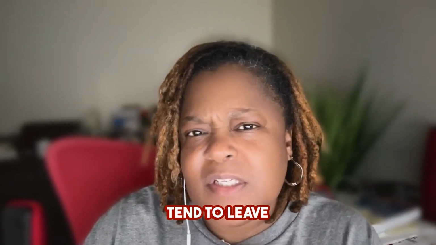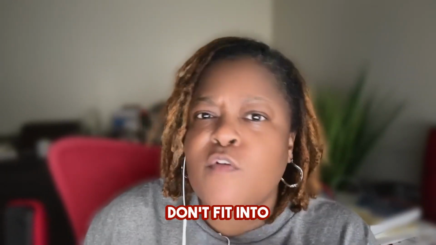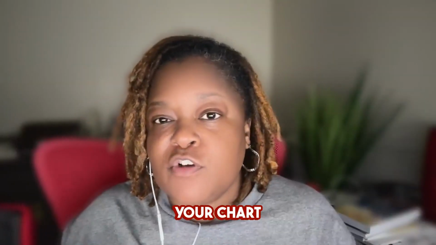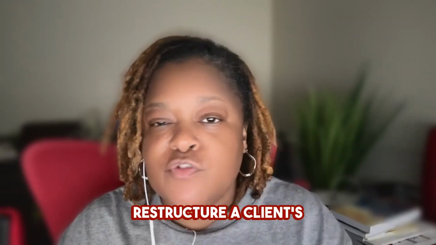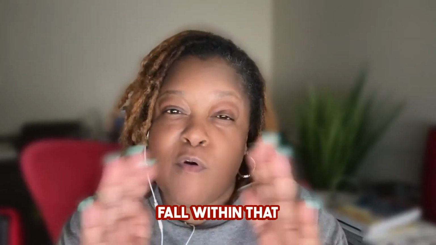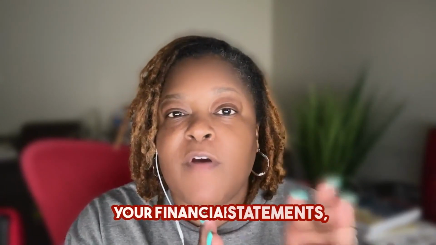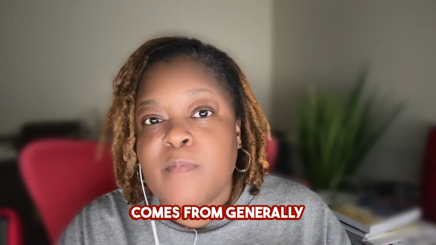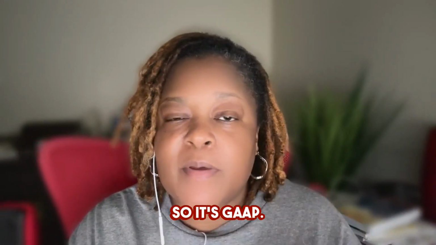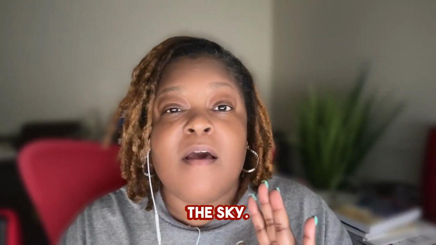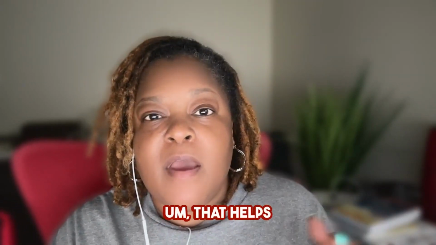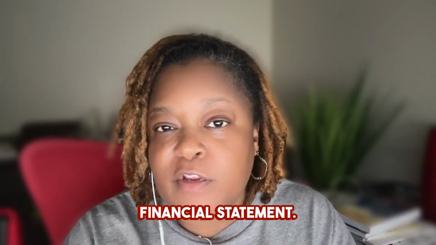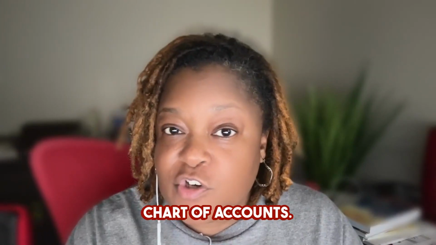And then sevens and eights we tend to leave for other income, other expenses. So things that don't fit into any other bucket on your financial statement. And that is your setup of your chart of accounts. What we typically do is go in and restructure a client's chart of accounts to make sure that they fall within that structure, so that when you're doing your financial statements they flow in the same pattern. And this structure comes from generally accepted accounting principles. So it's GAAP. It's not something that I just made up and pulled out of the sky. This is a real thing that helps us as accountants and also outsiders be able to follow the flow of a financial statement. So that's how you structure a chart of accounts.